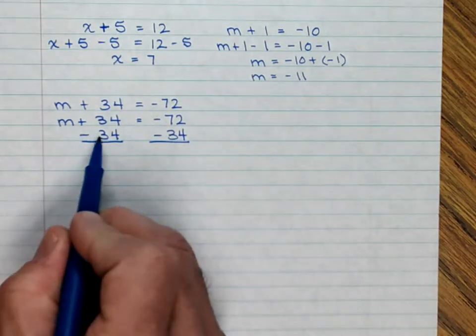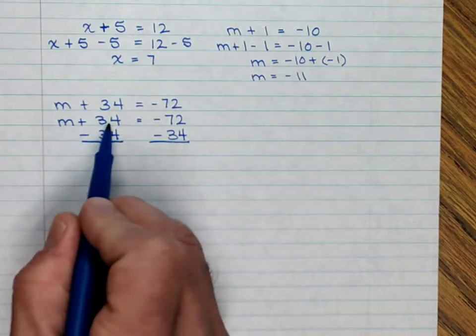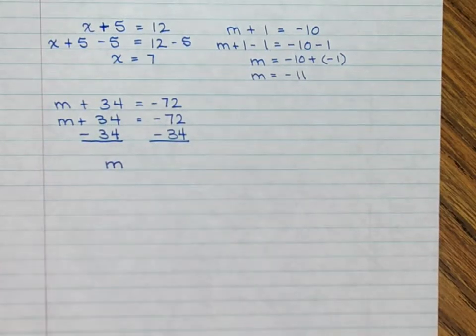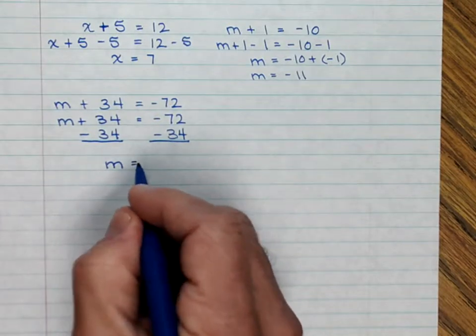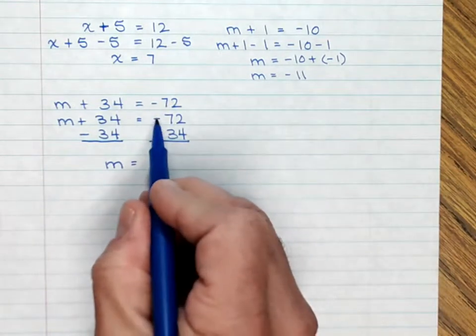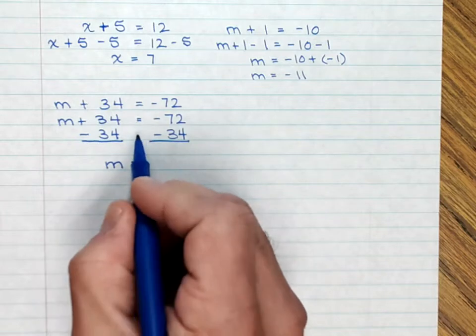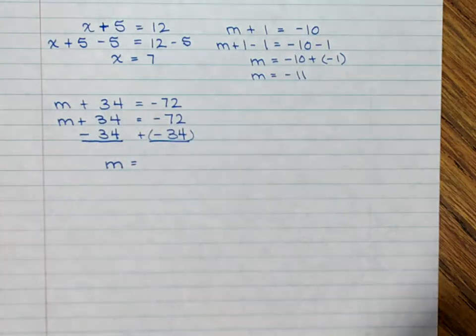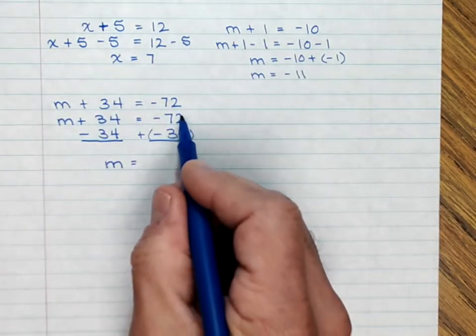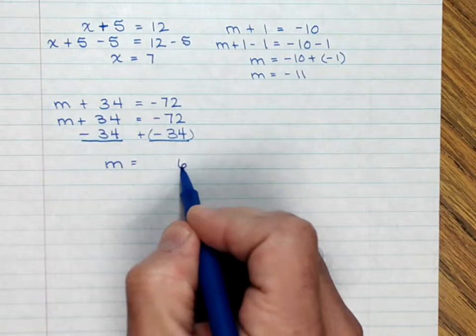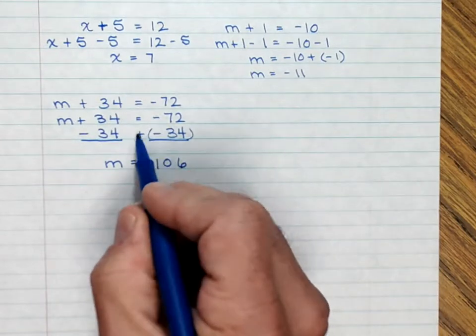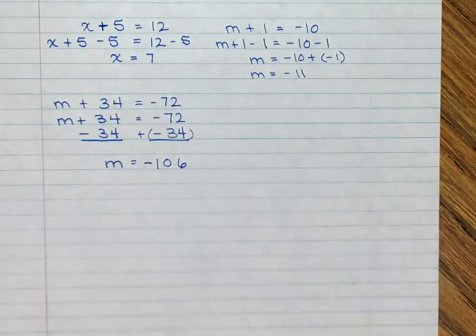So if you subtract 34 from the expression m plus 34, that leaves us with m. And just like the previous example, we have a negative 72 minus 34, which means we're going to add. You can add the opposite. And by doing this, we have our numbers nicely stacked, allowing us to do this. And remember that a negative plus a negative is still a negative, so it's negative 106.